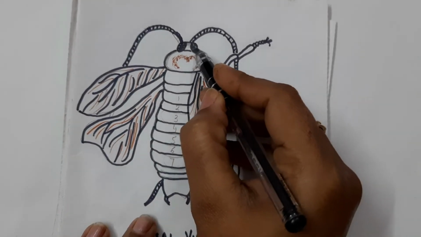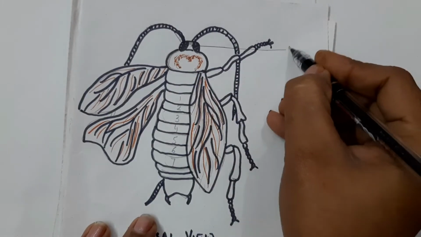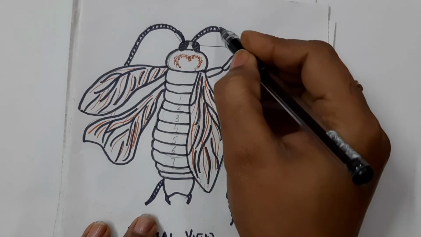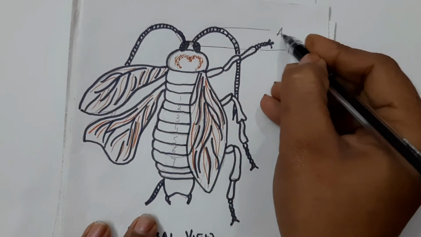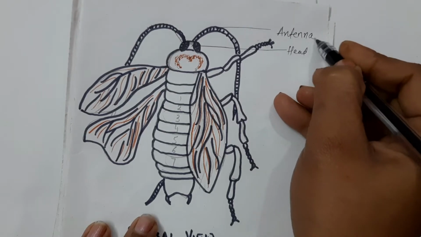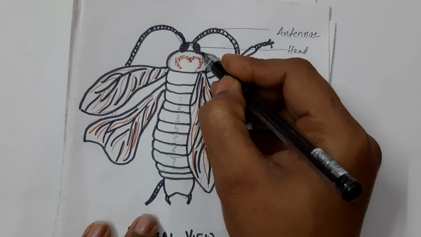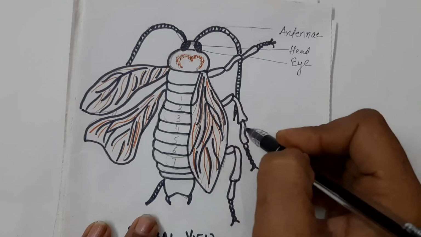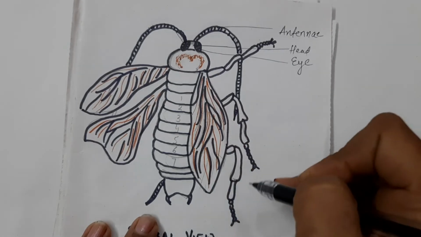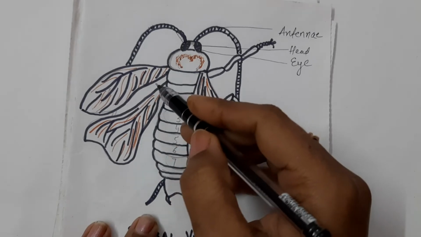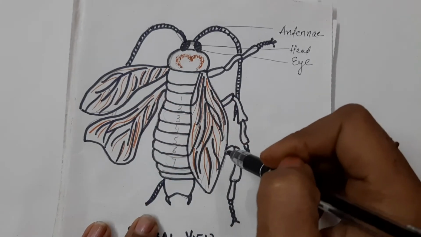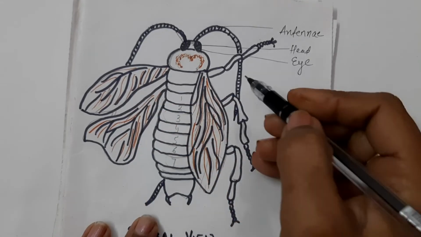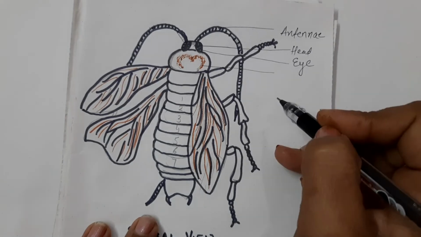So let us label this one: this is the head. Then these long, thread-like structures are the antennae. Then this one is the eye. These are legs, three pairs of legs. I have not drawn them on this side just to keep the diagram simple. So here I have made only 3 legs, and class Insecta.